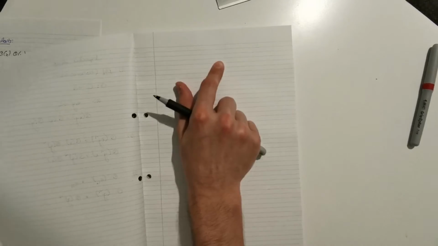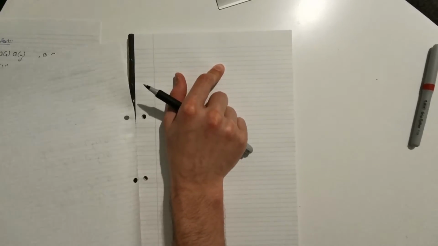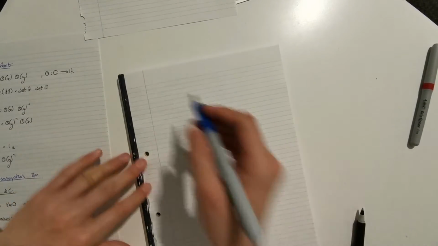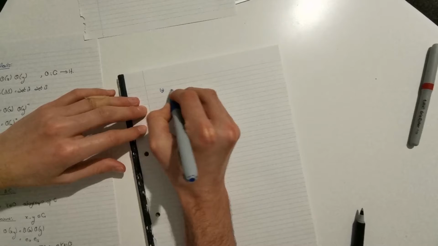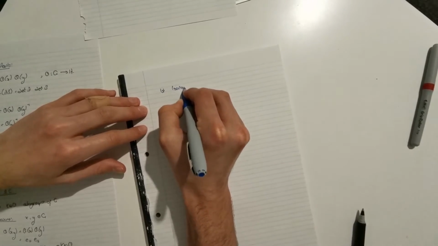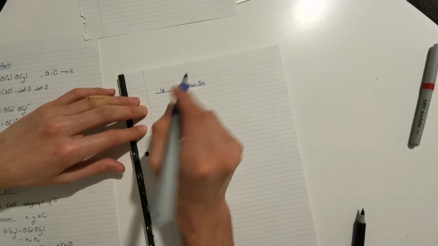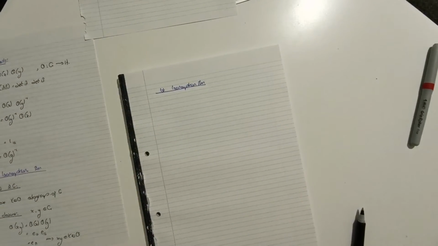Now we can prove the first isomorphism theorem. So the first isomorphism theorem tells us we have three important results.